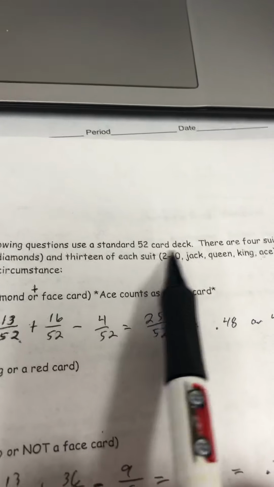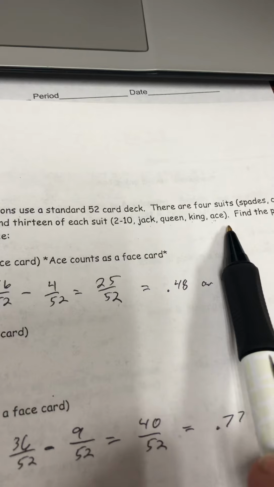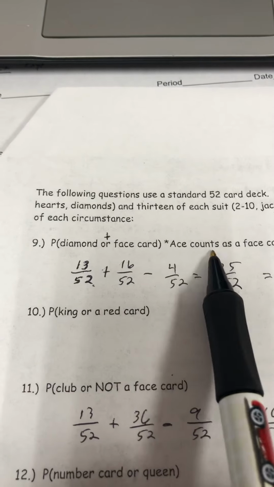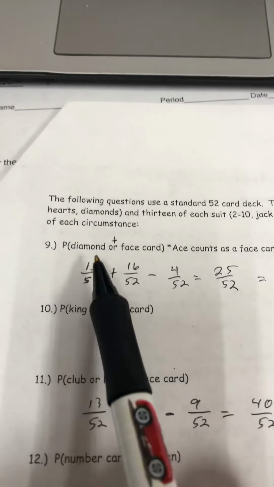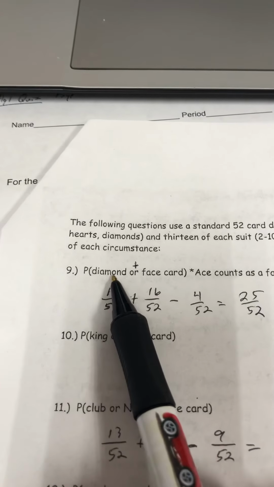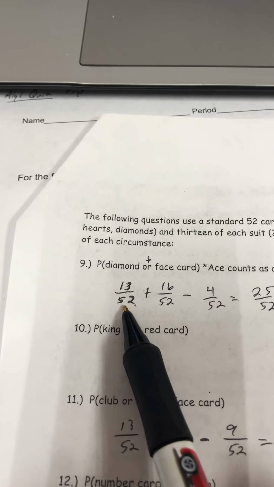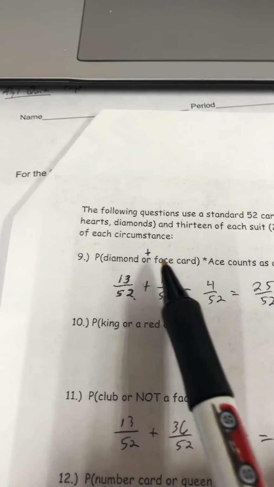For number 9, we have some overlapping to deal with. So with all this information about a 52 deck of cards, the one thing that you got to remember is that they're calling aces face cards. So, right here, ace counts as a face card. So the probability of picking out of a deck of cards, diamonds, which there are 13 of each suit, so 13 out of 52 would be the diamonds.